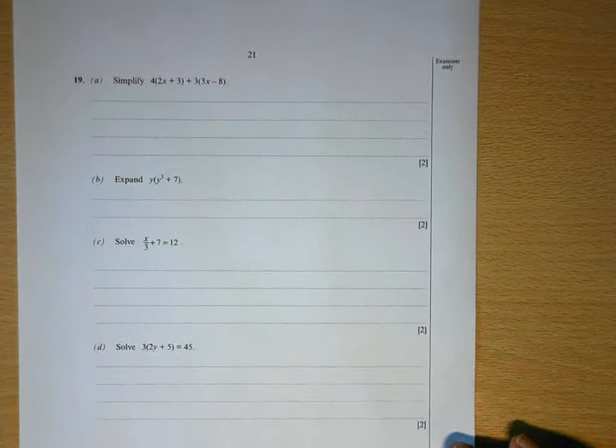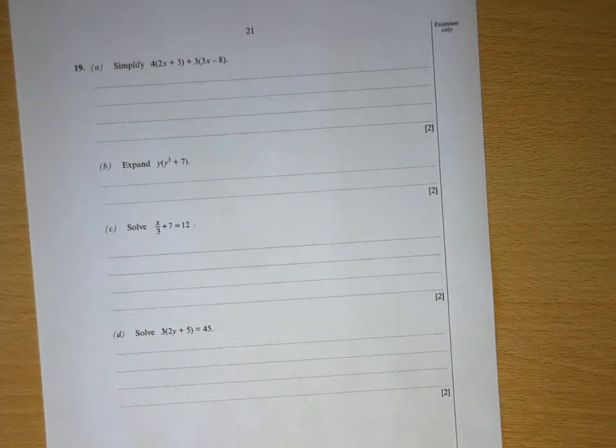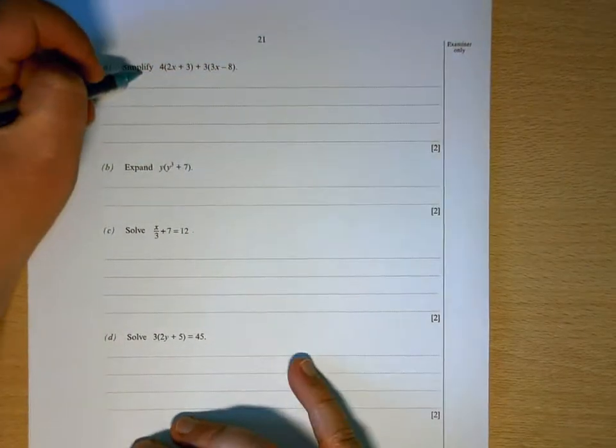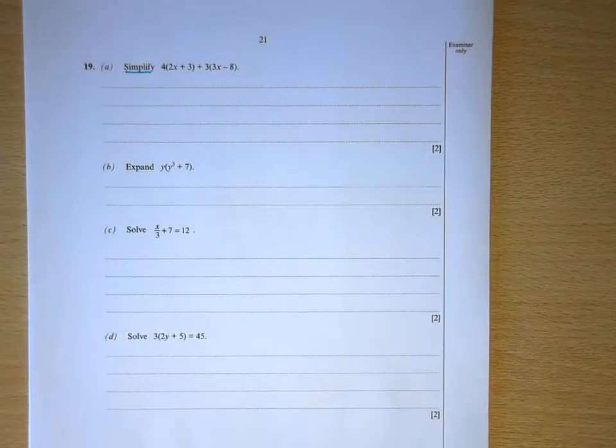And the final set of questions on this paper are some trickier algebra questions. Simplify means you're not going to get an answer. It's not an equation. All they're asking you to do here is to apply your laws of algebra to make it easier than the way that it's already written.